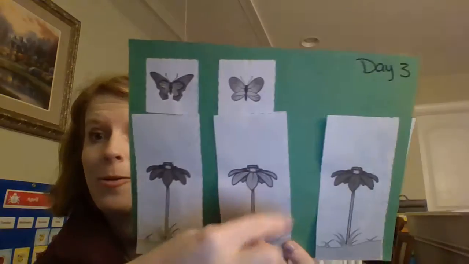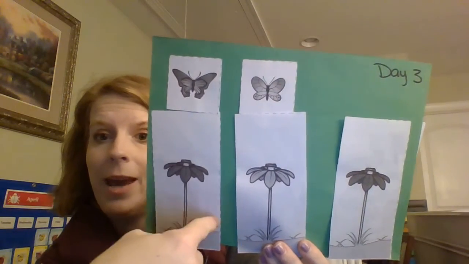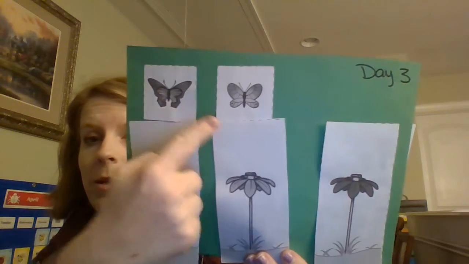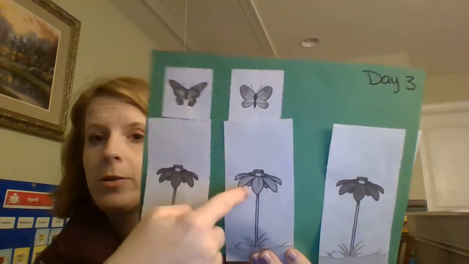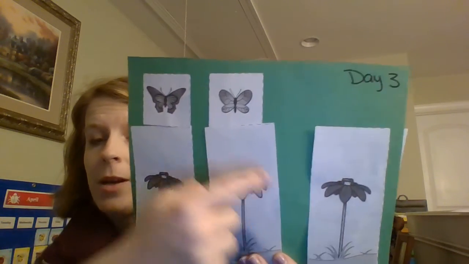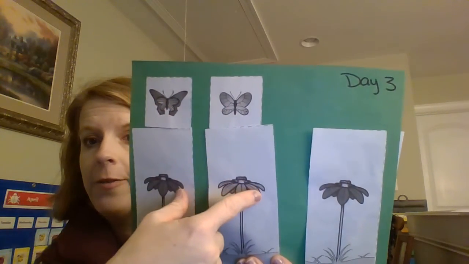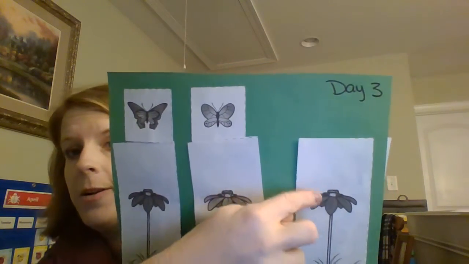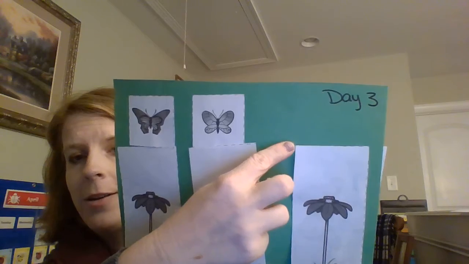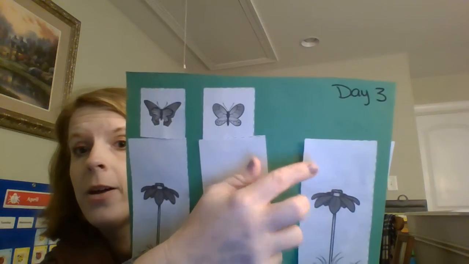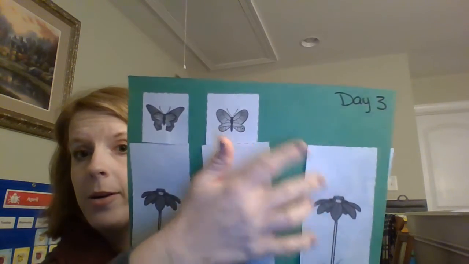We have more flowers this time, don't we? Yes. We have 1, 2 butterflies and 1, 2, 3 flowers. So these 2 butterflies have flowers they can go to, but this flower, he doesn't have a butterfly friend. So we have 3 flowers.